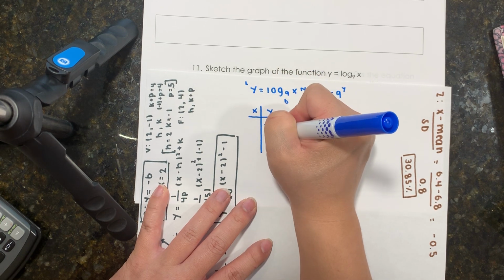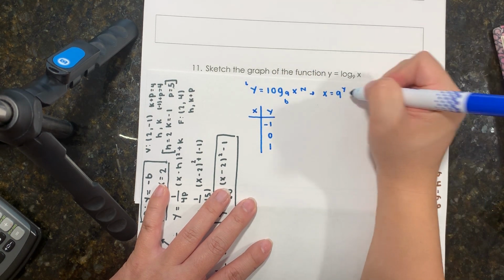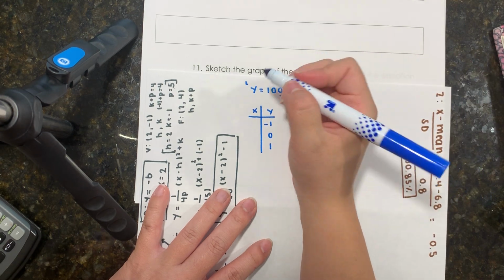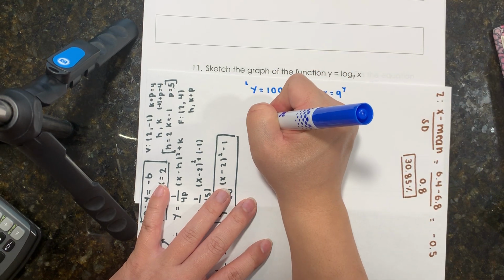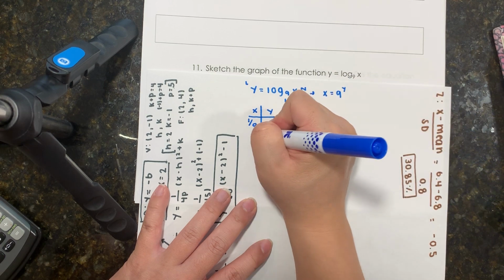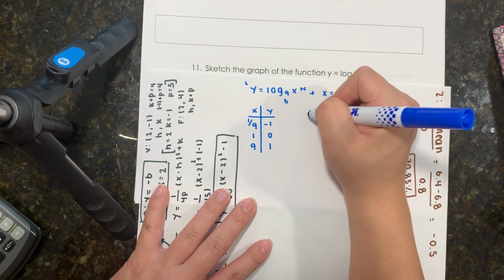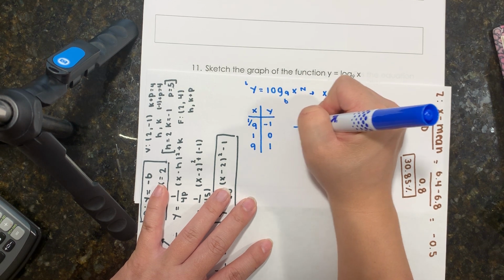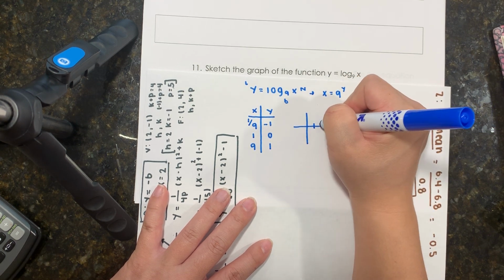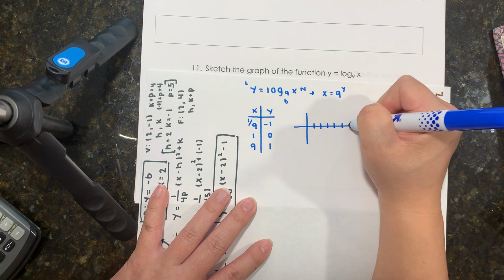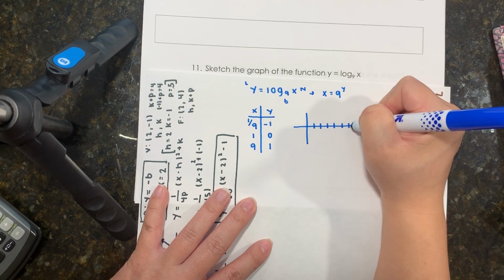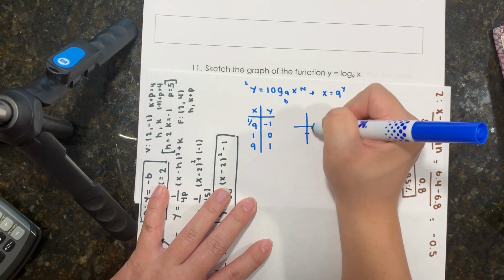So I'm going to plug in -1, 0, and 1. When I plug in 9 to the -1, it's going to flip it and make it 1/9. When I plug in 9 to the 0, it would be equal to 1, and 9 to the 1 would be equal to 9. So now this diagram is going to be flipped on its side. It's going to be an interesting diagram.